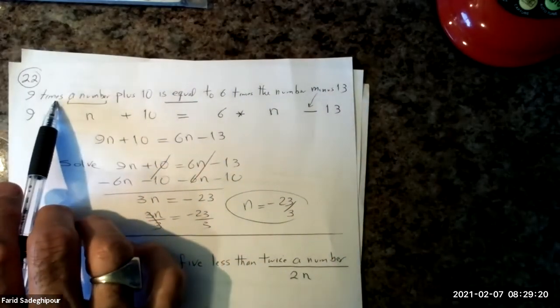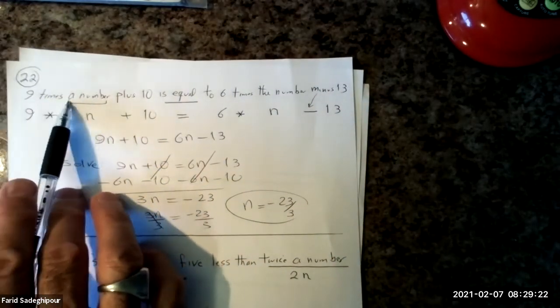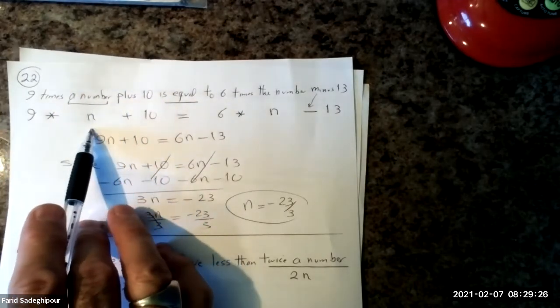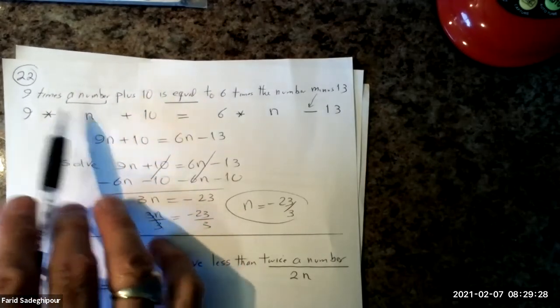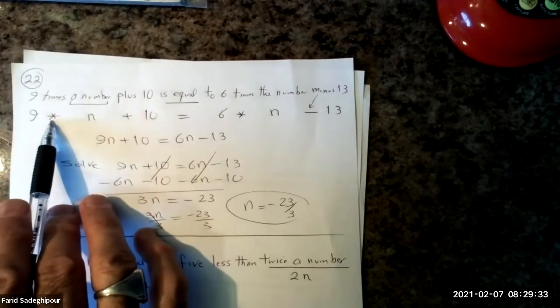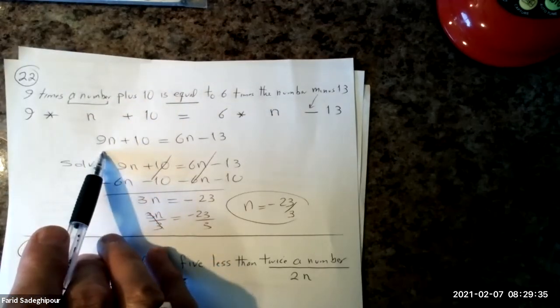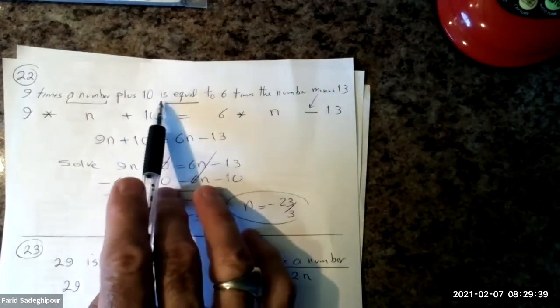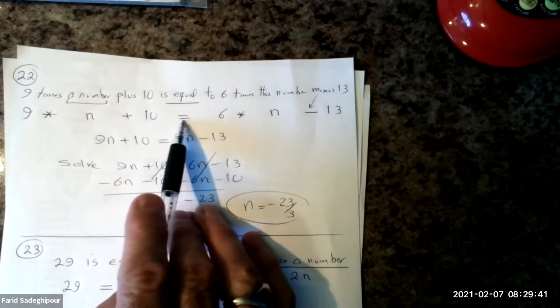9 times means multiplication. Anytime you see a number, it means a variable. So I just put an n. Could be n or could be x. 9 times n means just 9n. Plus, this is plus 10. Equal means this sign. This is the symbol for equal.